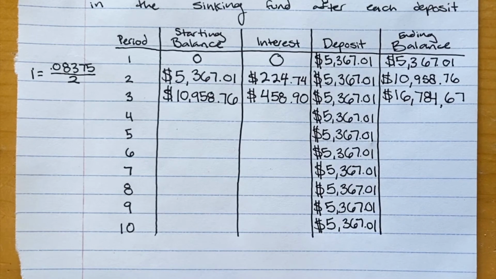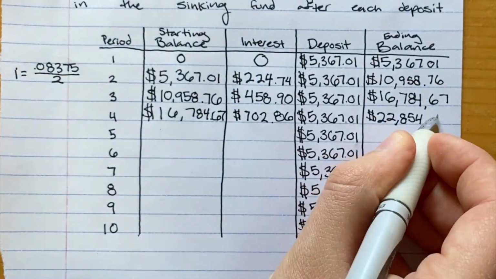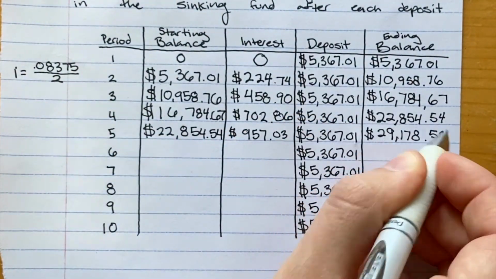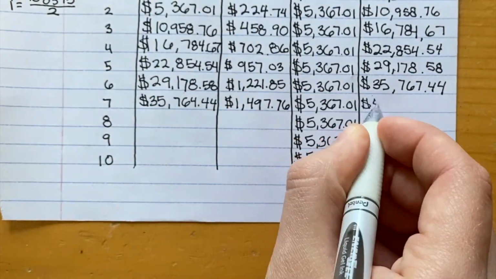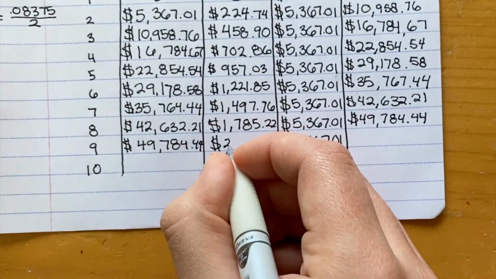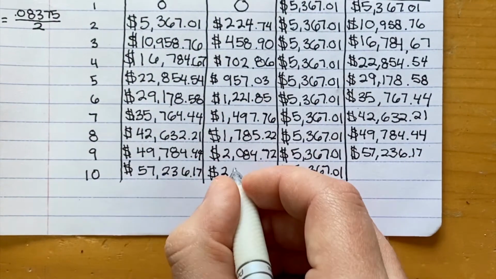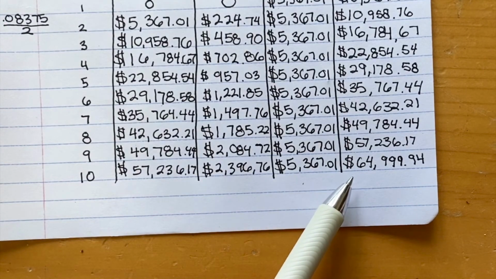I'm gonna speed this next part up because I don't want to waste your time. So as you can see, she has eventually saved $64,999.94.